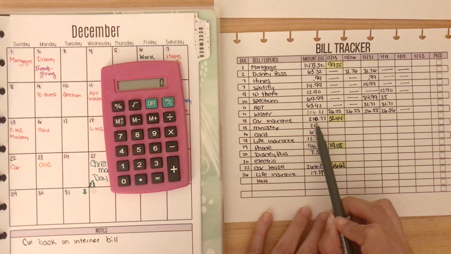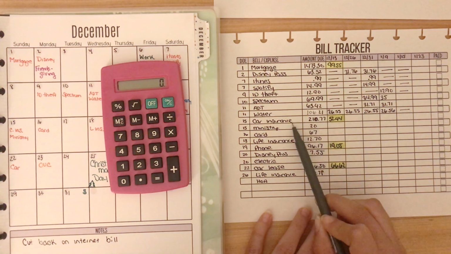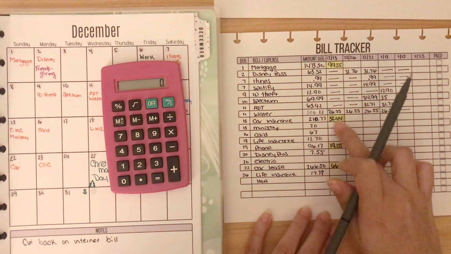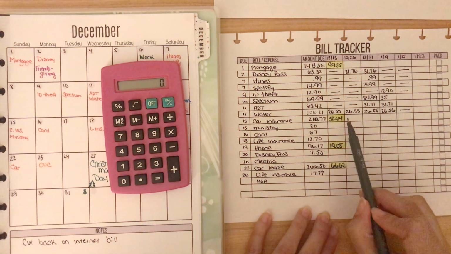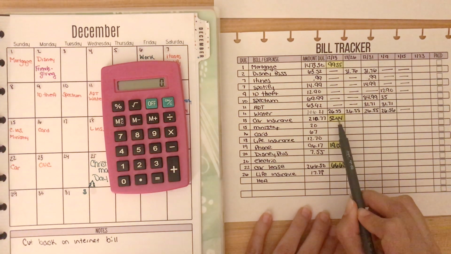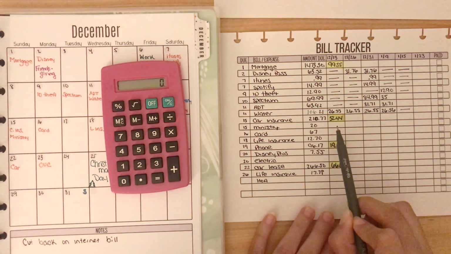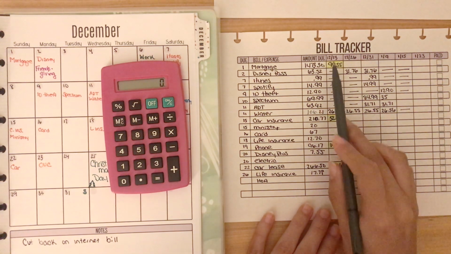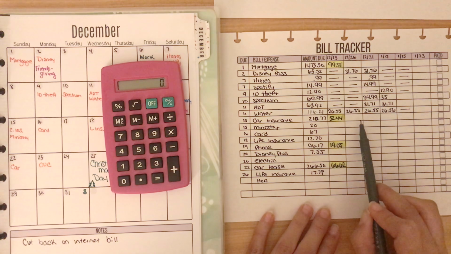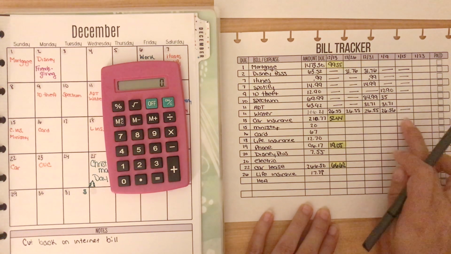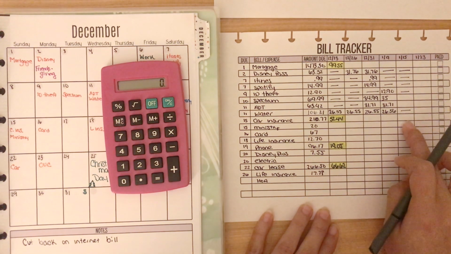So now this $210.77, that's my car insurance. As you can see here, this is the last time that I'm going to set money aside to complete December's payment because it's due on the 15th. So now we still have to plan on how to pay it for January the 15th.